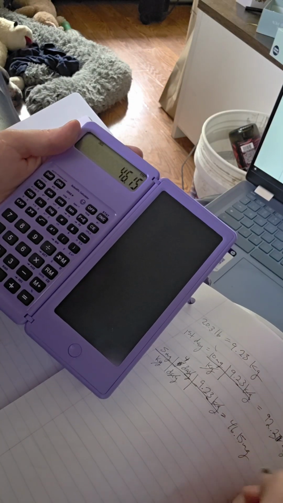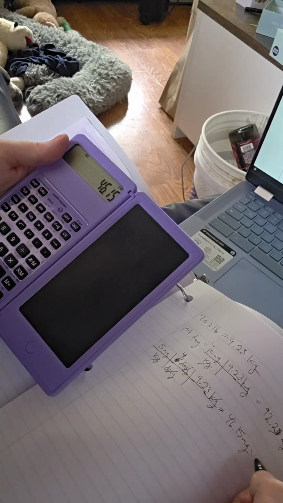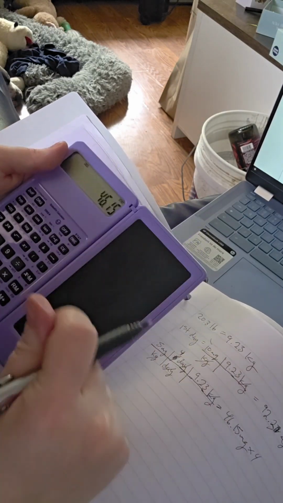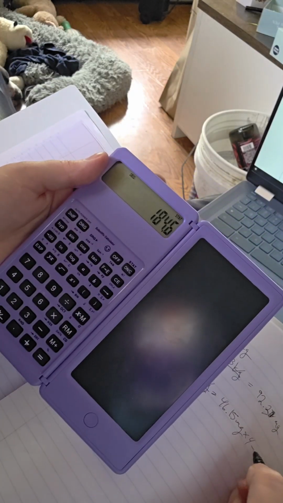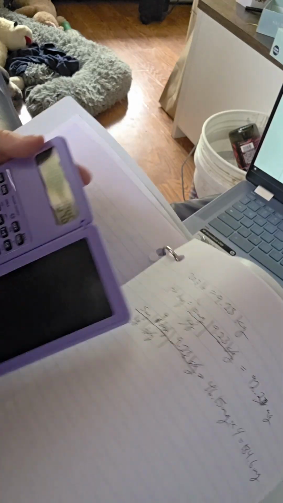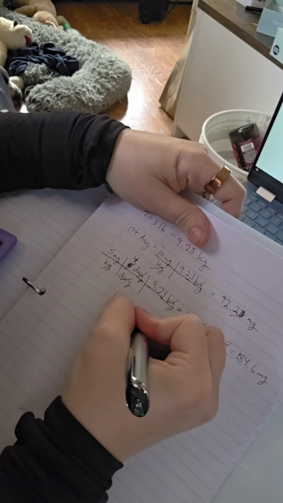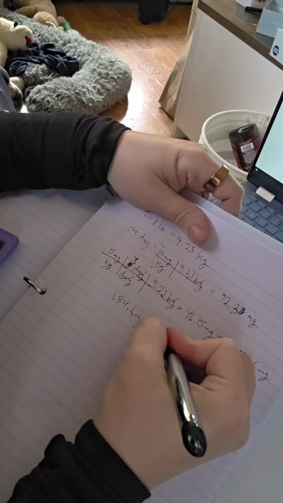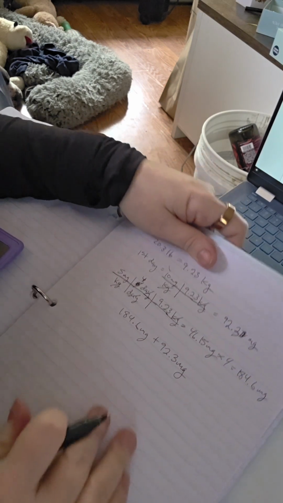5 times 9.23 would equal 46.15 milligrams. Now we just times 4. I forgot to times by 4. So times 4 equals 184.6 milligrams. So let's take that 184.6 milligrams plus the 92.3 milligrams.